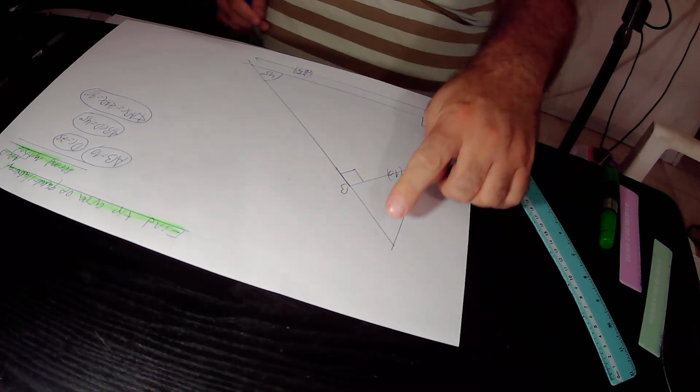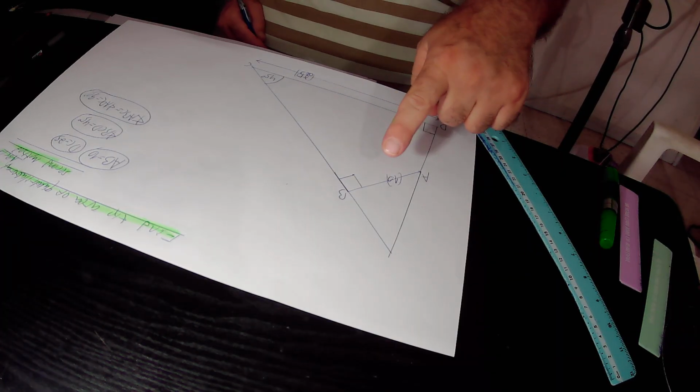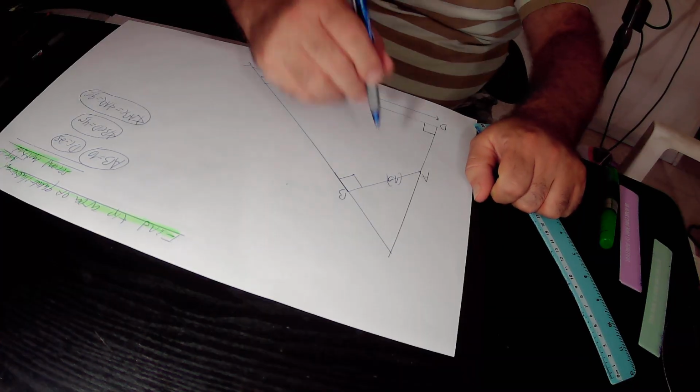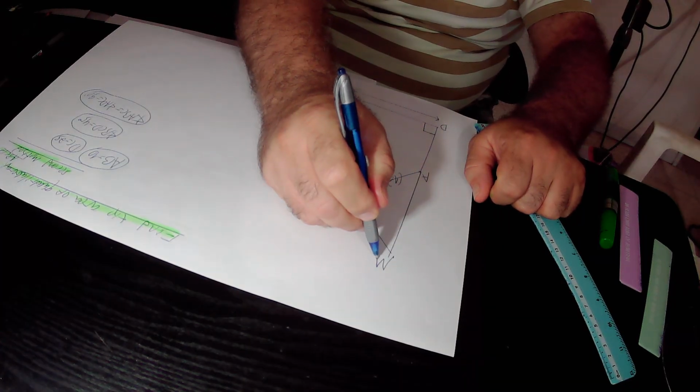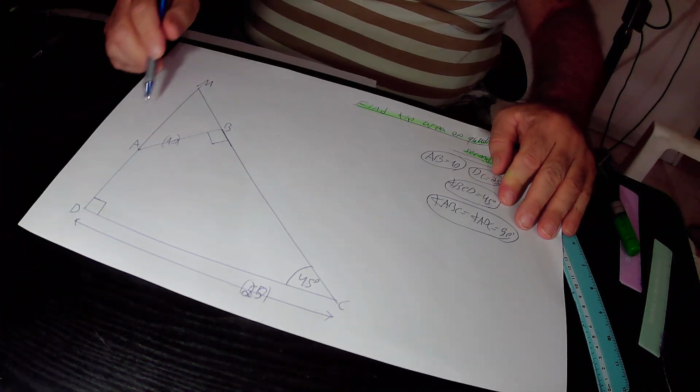This is the touching point of the extended side DA with the extended side CB. We'll define their touching point. This point is point M. By doing this construction, you get the idea of the big right triangle MDC.